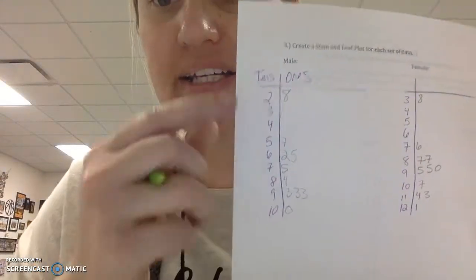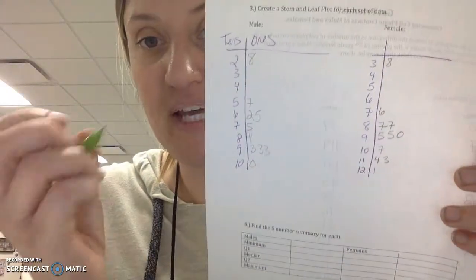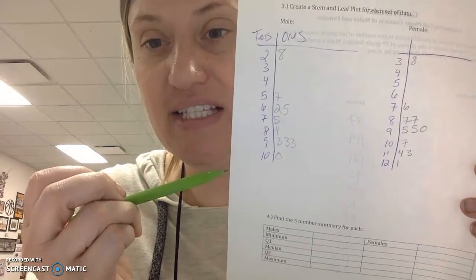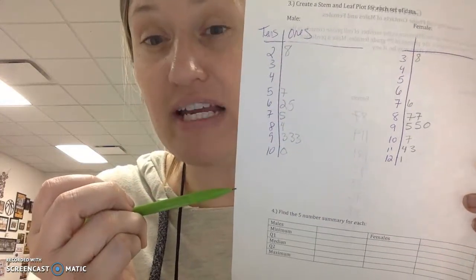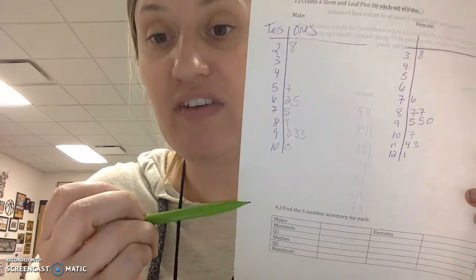So hopefully you have the female one done. I don't have it completely done. I'm going to show you what I have. So I numbered 3 through 12 because my smallest number's in the 30s and my largest number's in the 120s. And then I went through and put the ones place. So there's a 38, a 76, 87, 87, 95, 95, 90, 107, 114, 113, 121.